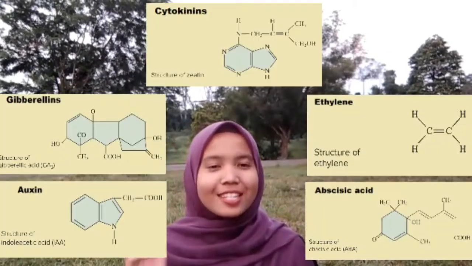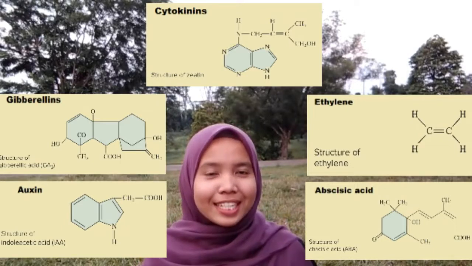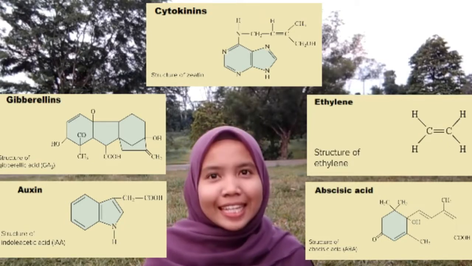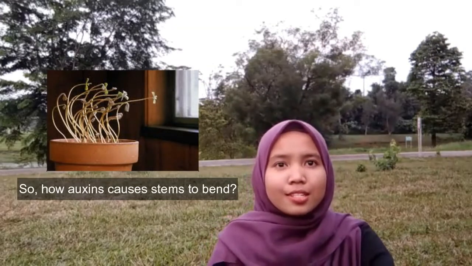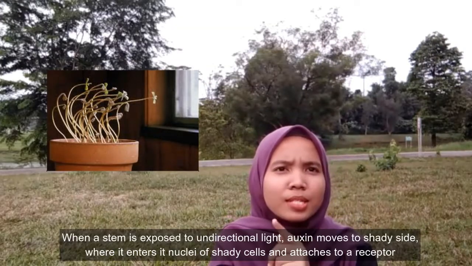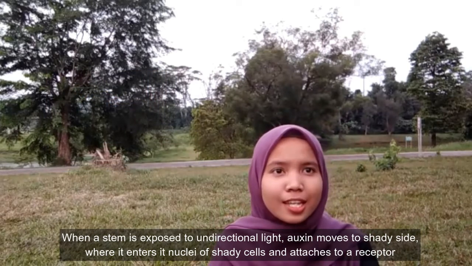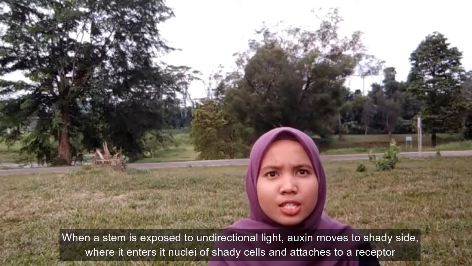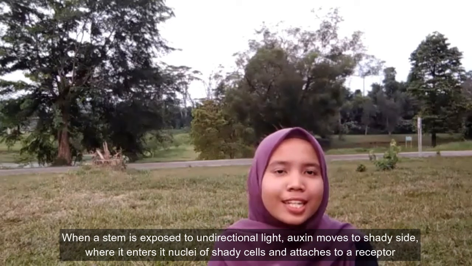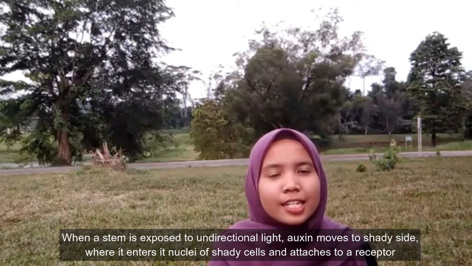Present you 5 major types of plant hormone, which is first auxin, gibberellin, cytokinin, ethylene, and abscisic acid. So, how auxin causes stem to bend? When a stem is exposed to unidirectional light, auxin moves to the shady side, where it enters the nuclei of shady cells and attach to a receptor.